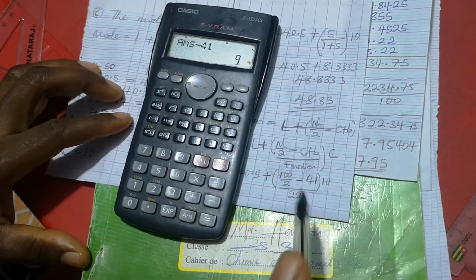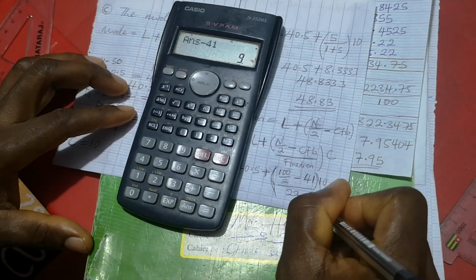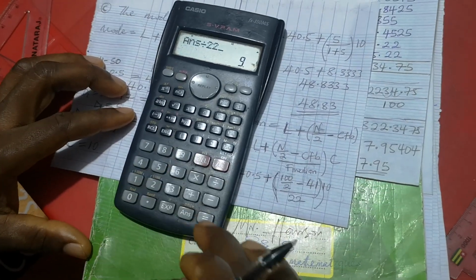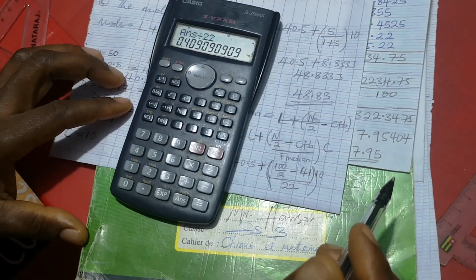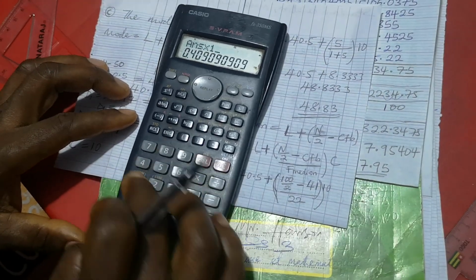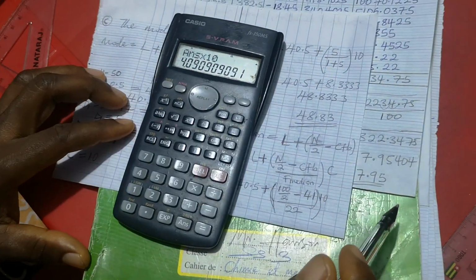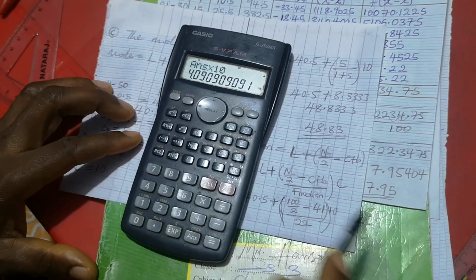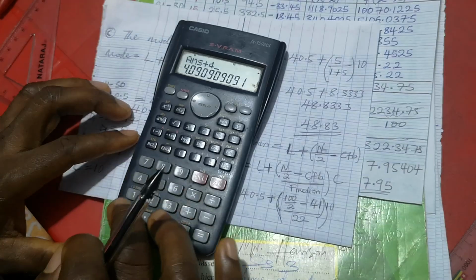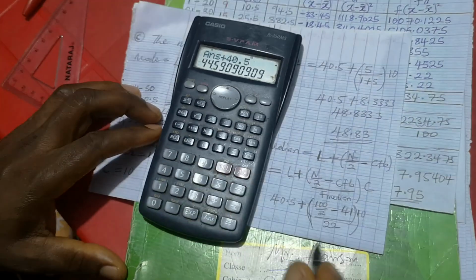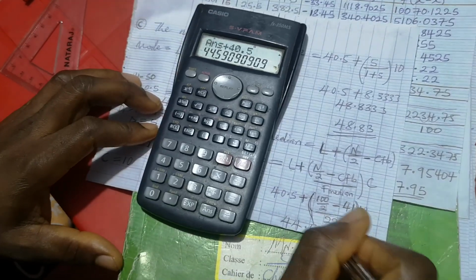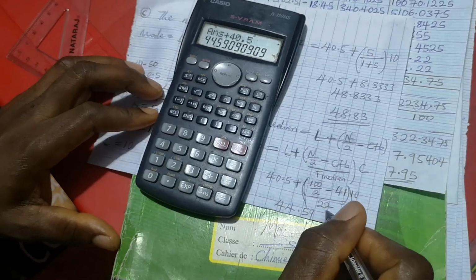This bracket covers everything. So 9 divided by 22 is 0.4090, then times 10, our class width, is 4.0909. Then plus 40.5, so we'll get 44.59 approximately to 2 decimal places.